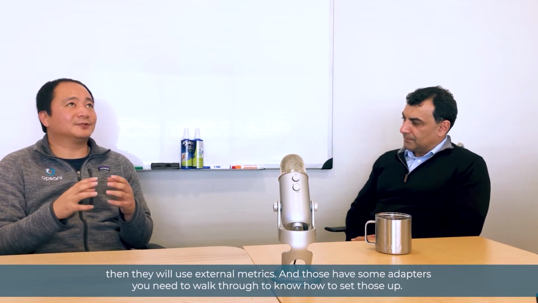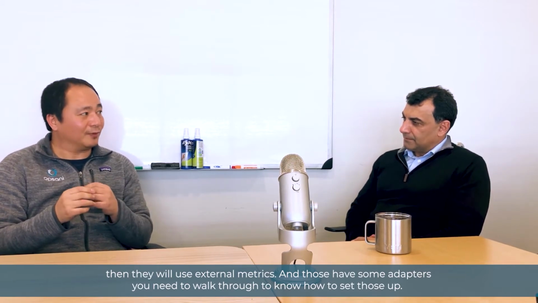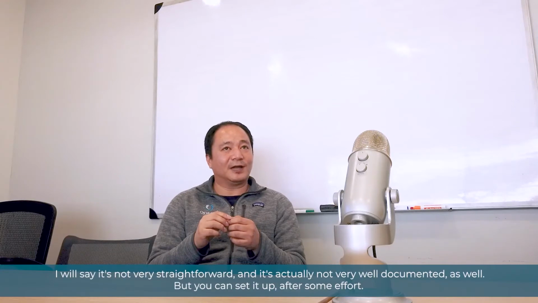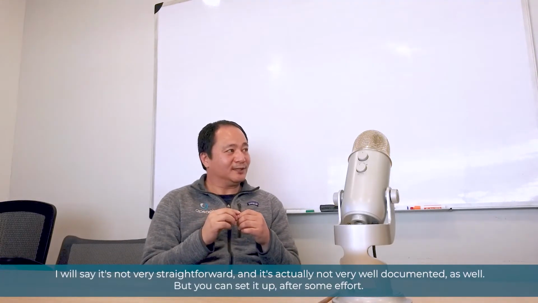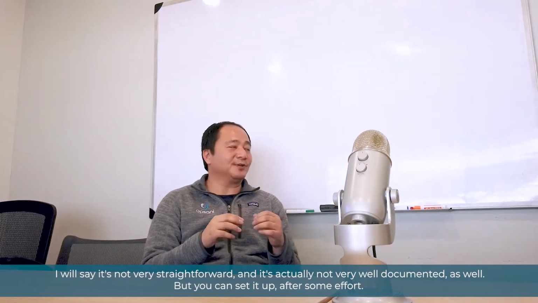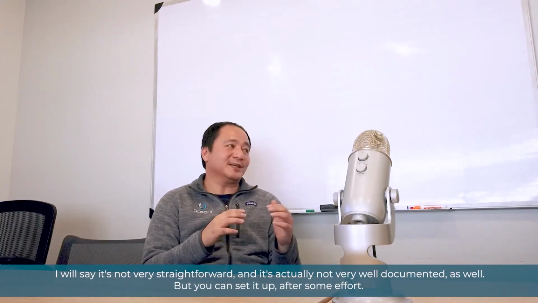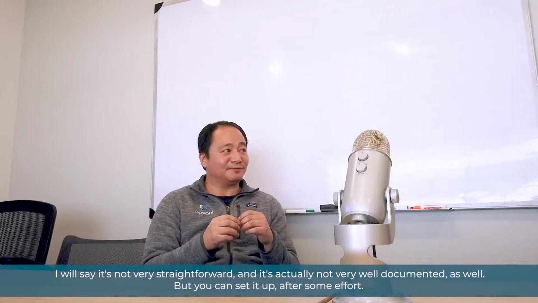And those have some adapters. You need to work out how to set those up. I would say it's not very straightforward, and it's not very well documented either, but you can set it up after some effort. So there are some operational difficulties with HPA as it is shipped.